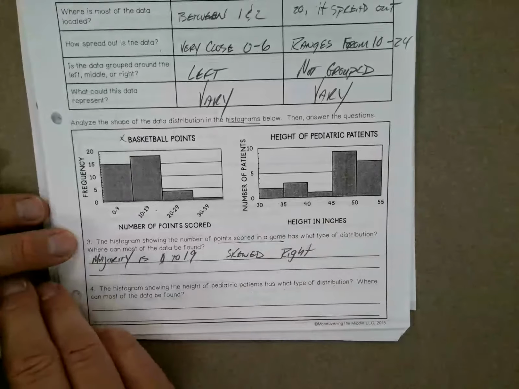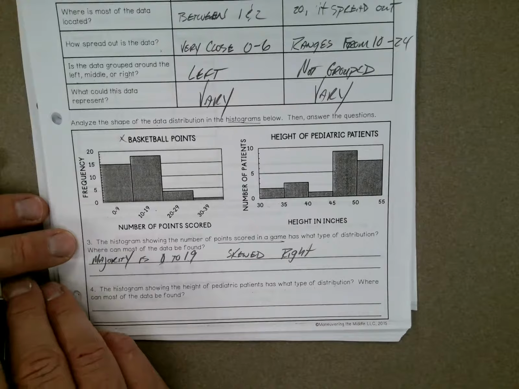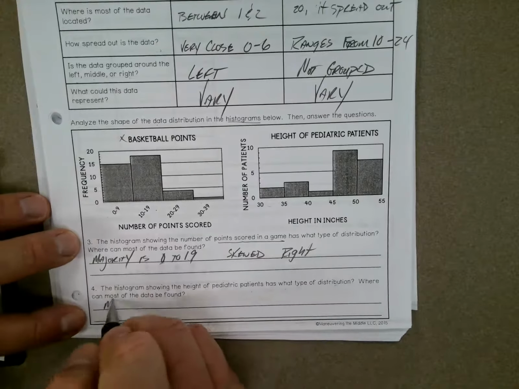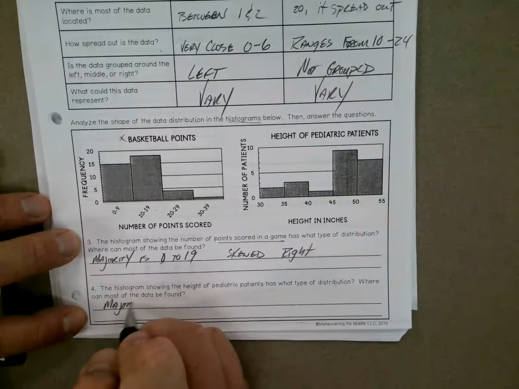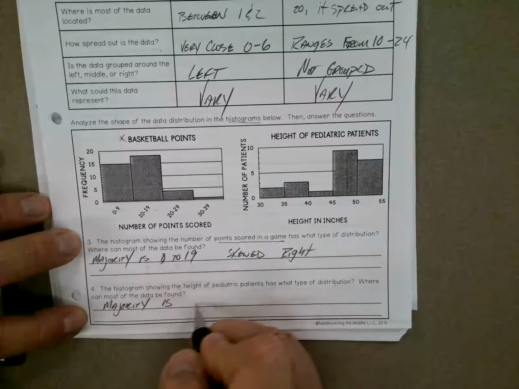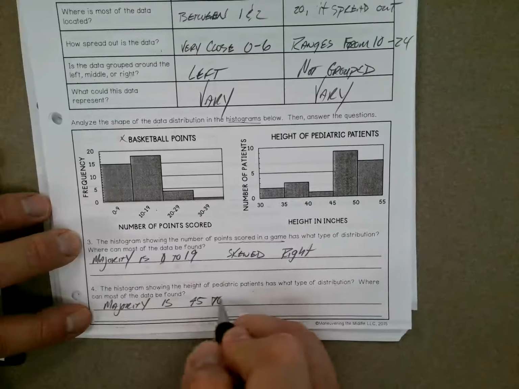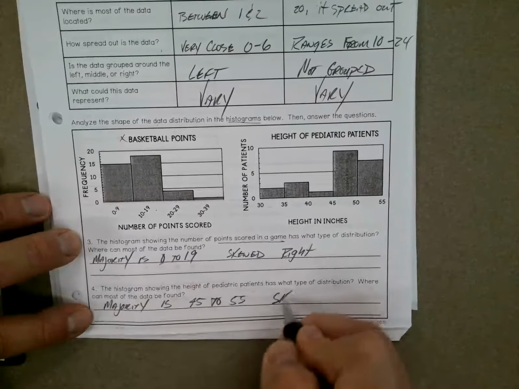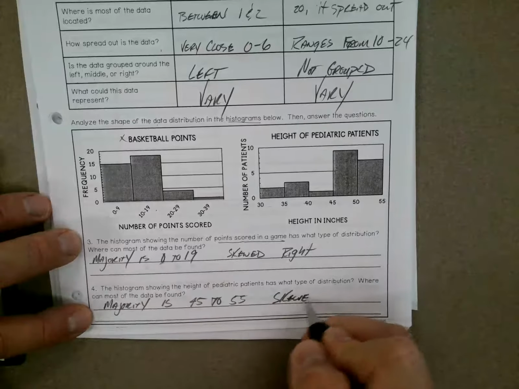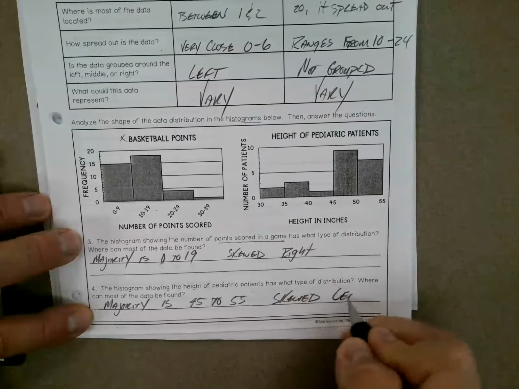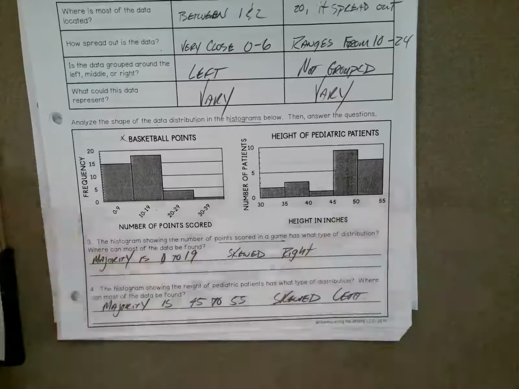But the majority of the data in this one is on the right from 45 to 50, so the data is skewed left. So the majority is 45 to 55, and it's skewed left, because there's more data on the right.